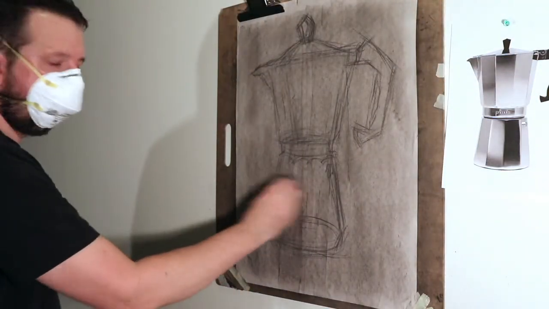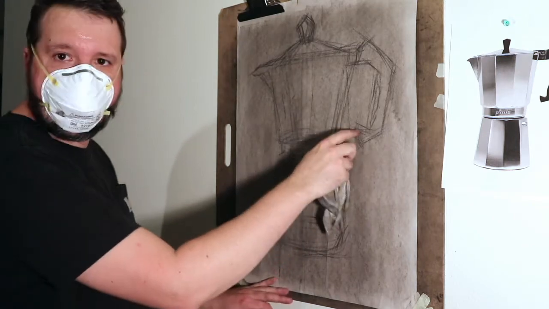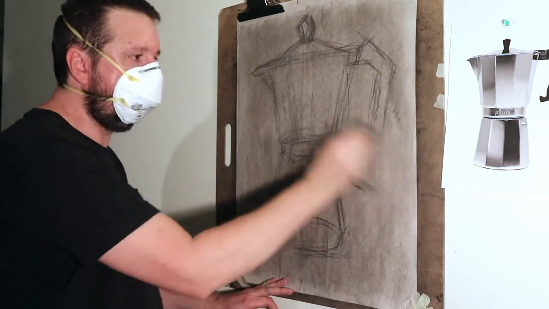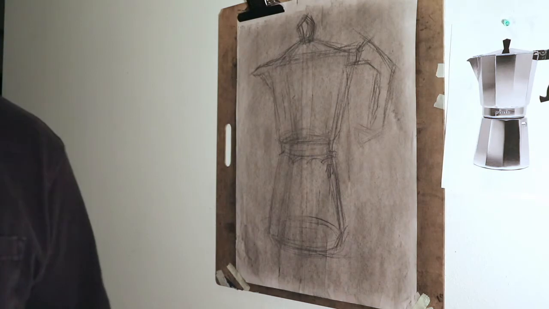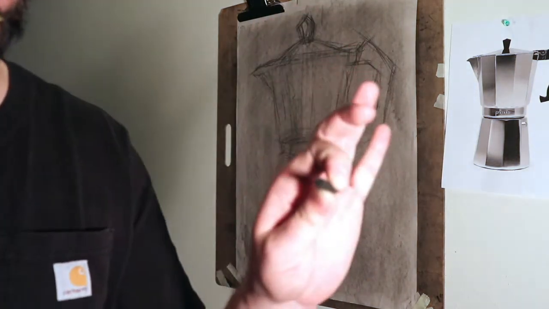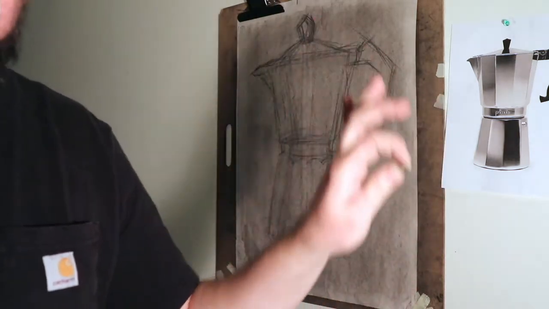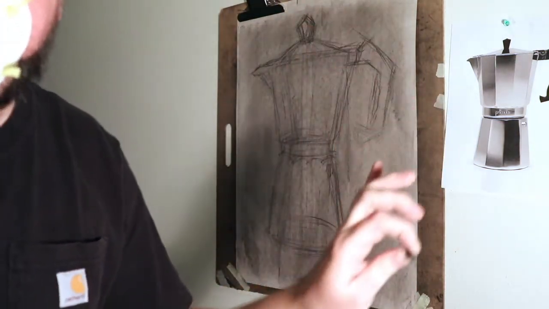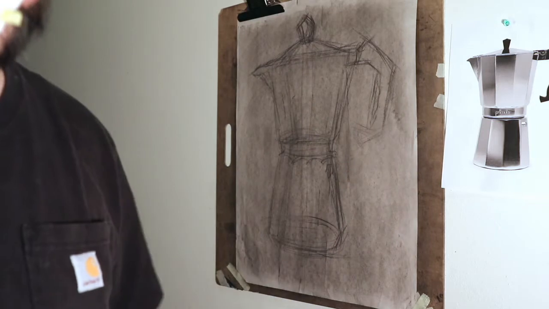If you're drawing really light, you can just take your rag and use this to erase. Here, I'll do it right here so you can really see that it just rubs away. Okay, as long as you're not drawing with a heavy hand. So if you're heavy-handed and you've been heavy-handed, just go lighter and lighter, okay?